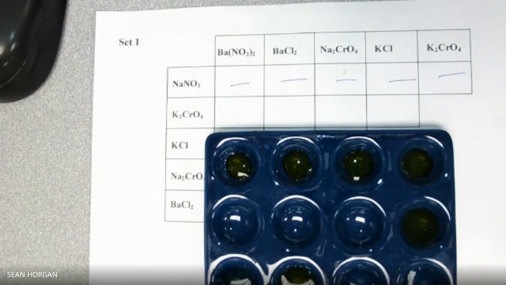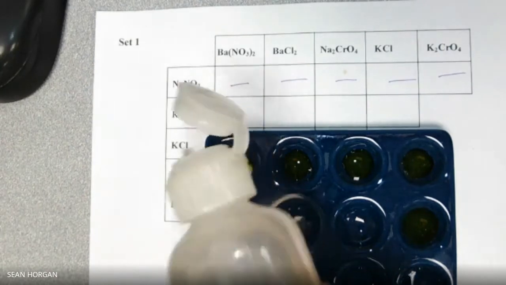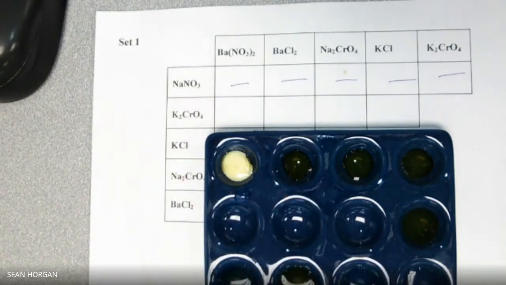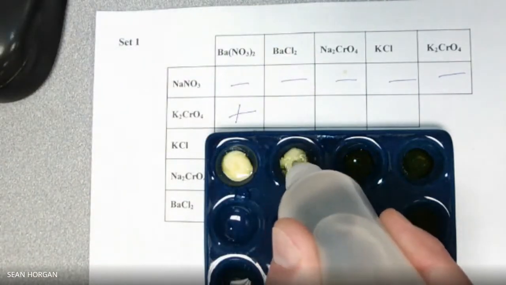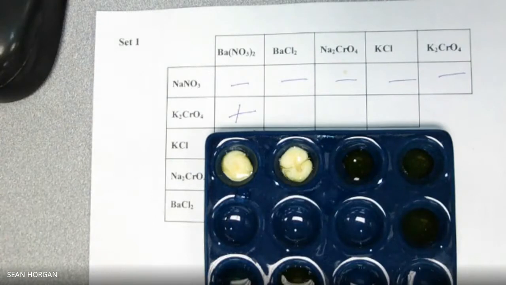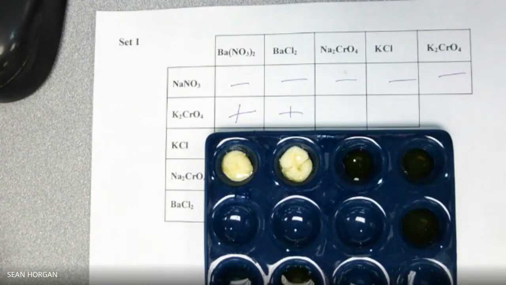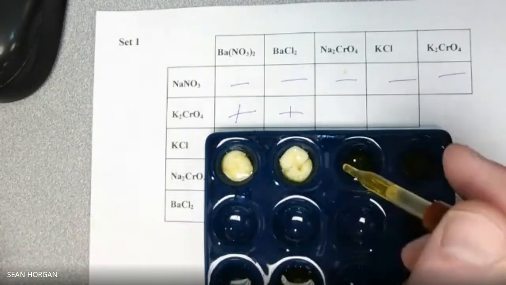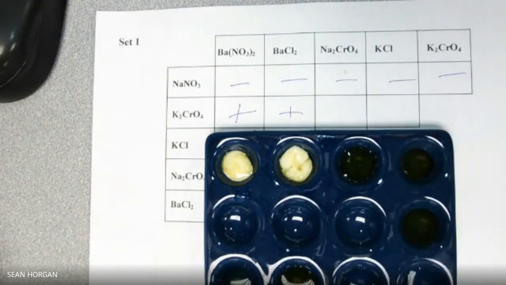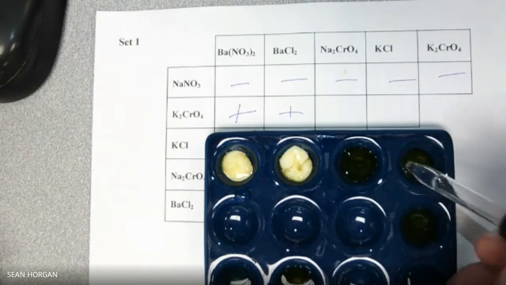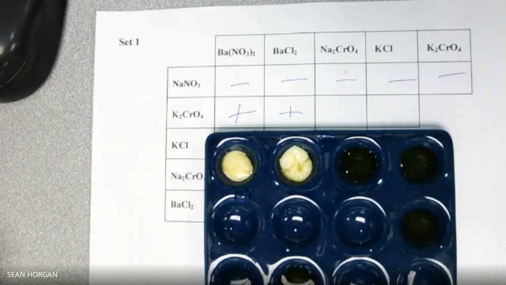First one's first, BaNO3 2. Oh, what's that all about? That's got to be a positive. All right. Next one, BaCl2. BaCl2. That's definitely a positive. Oh, there's another one. That's two good ones in a row. Positive. Na2CrO4. Nothing. KCl. Nothing. All right, so two positives so far.